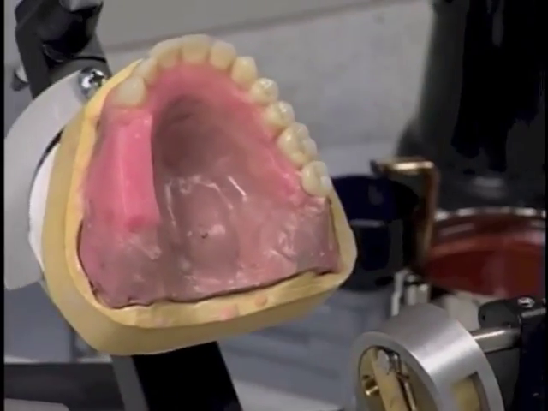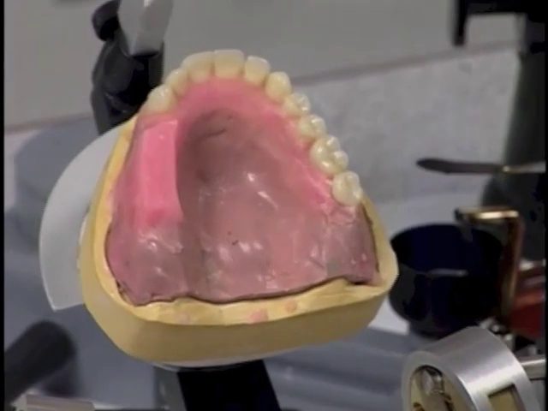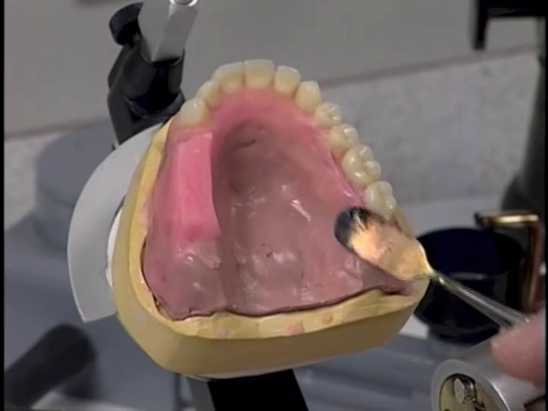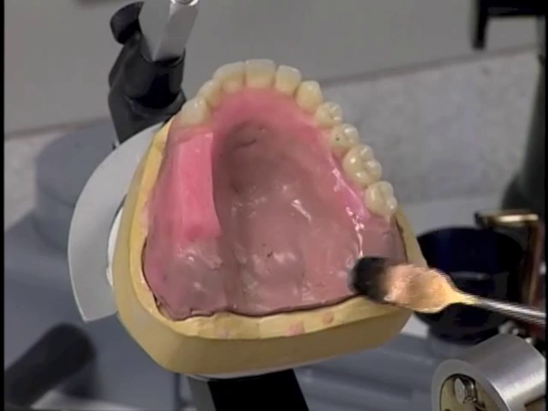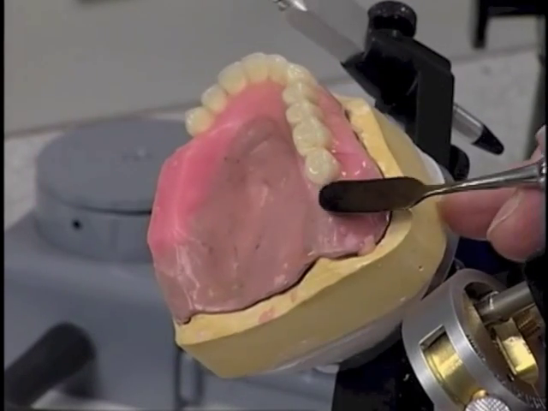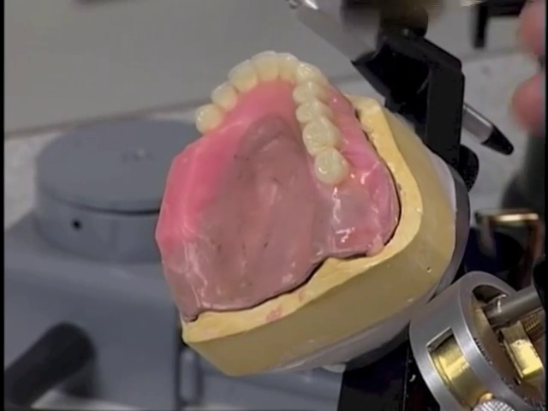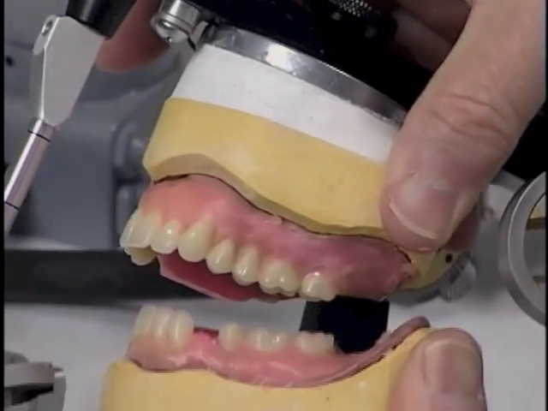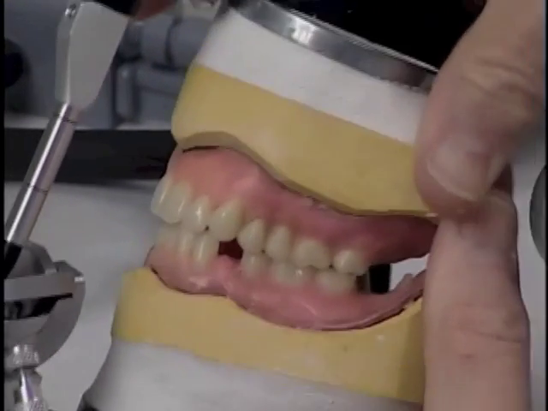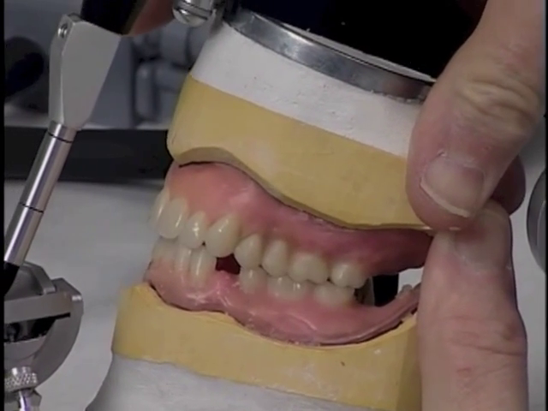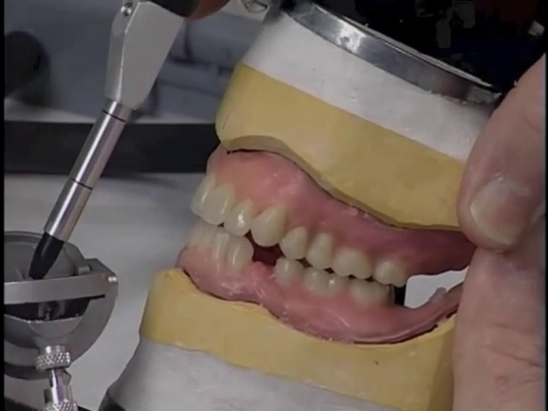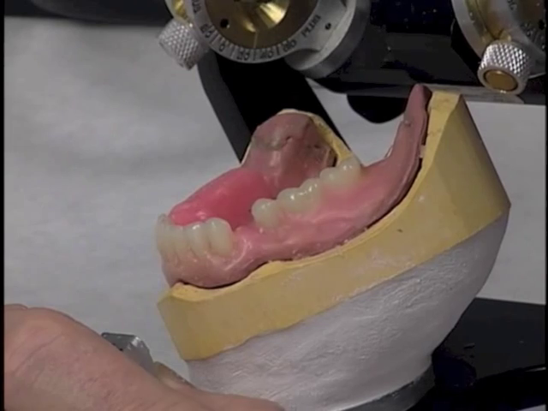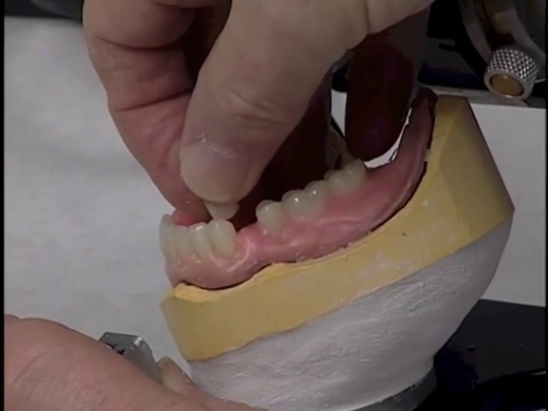So now we're going to stabilize those teeth. After stabilizing it, we check it once again just to make sure we're doing pretty good on contacts. I like that. What we need to do now is to try that first premolar into the space and see if it's going to be the correct dimension.